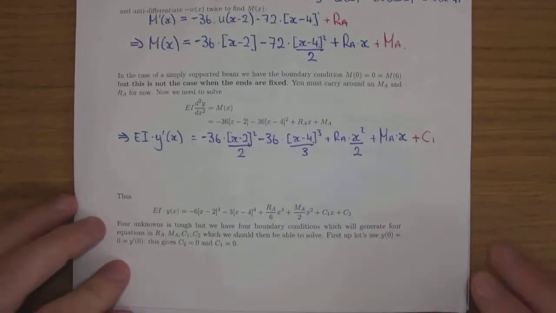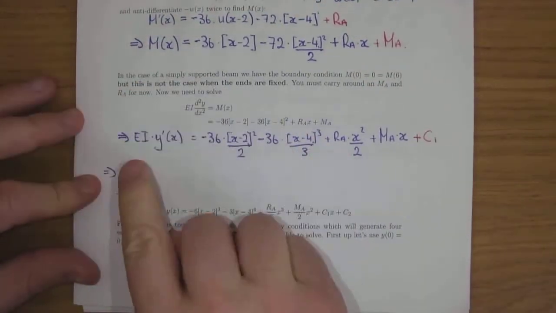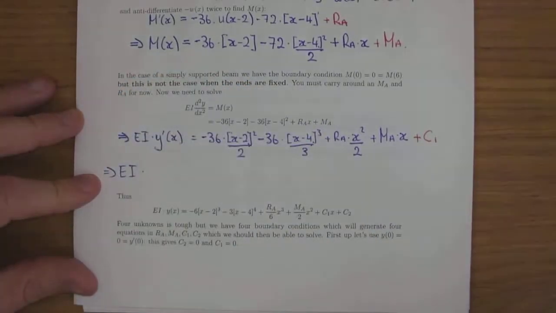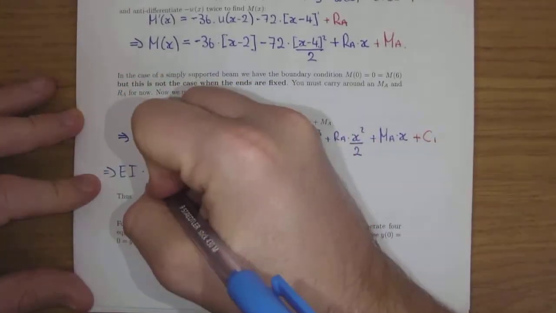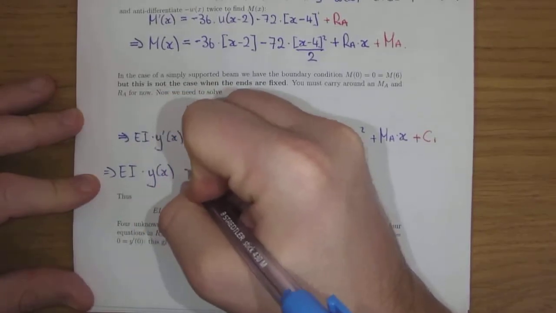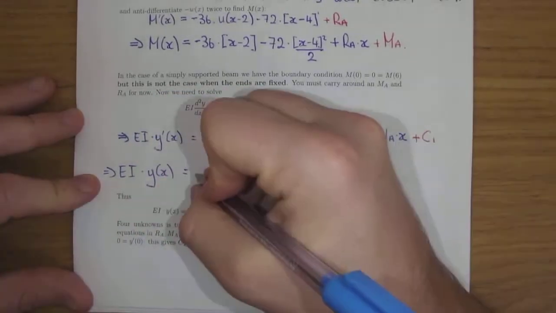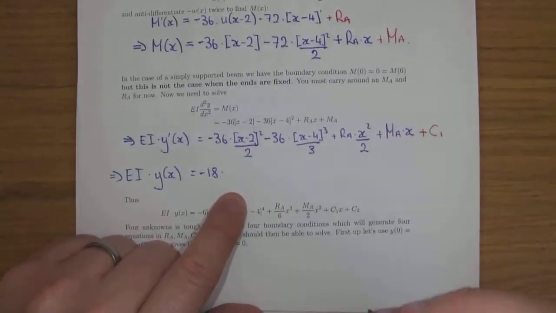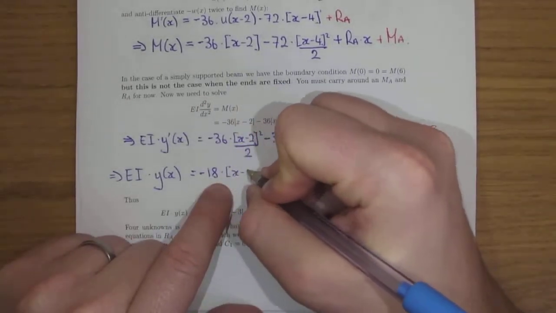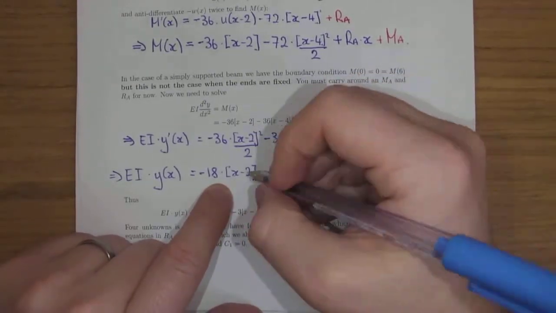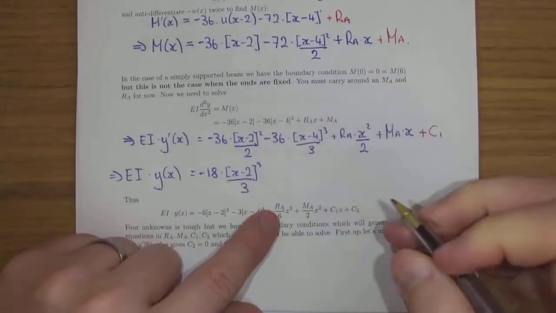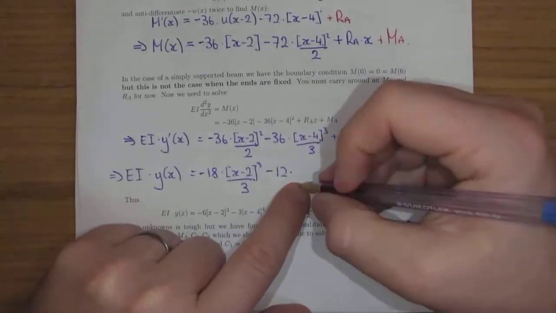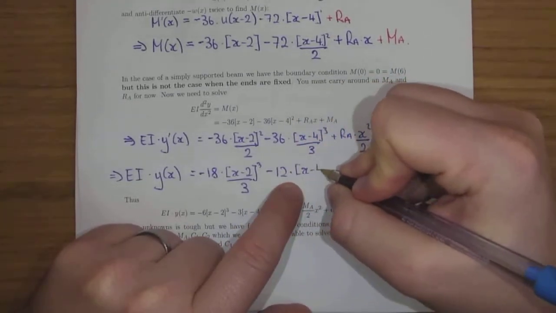Right, and now we go again. Antidifferentiate both sides, fix the constant EI. The antiderivative of the first derivative is the original function. Minus 36 divided by 2 is minus 18. The antiderivative of the square bracket squared is the square bracket cubed over 3. Minus 36 divided by 3 is 12. The antiderivative of the square bracket cubed is the power of 4 over 4.